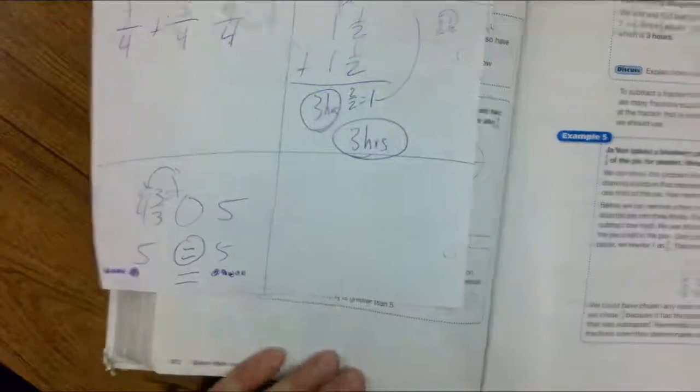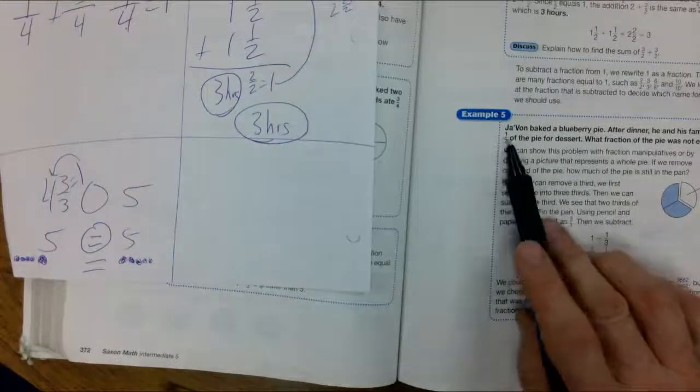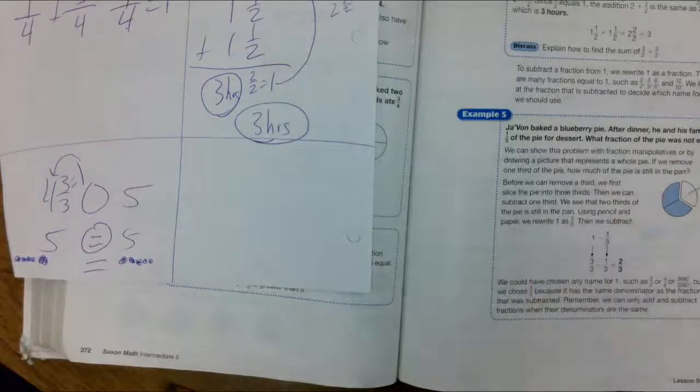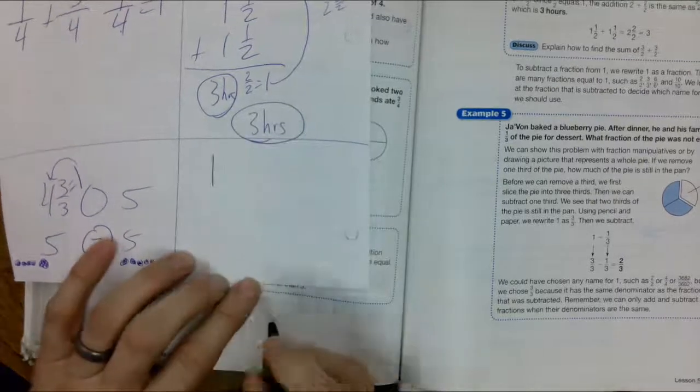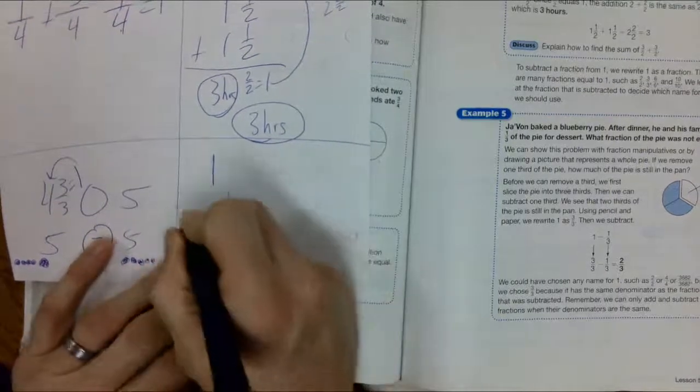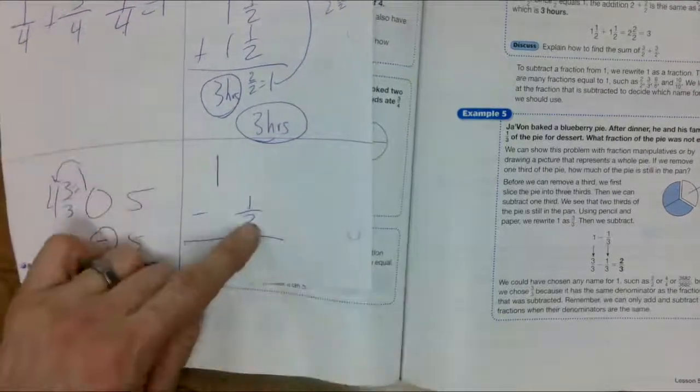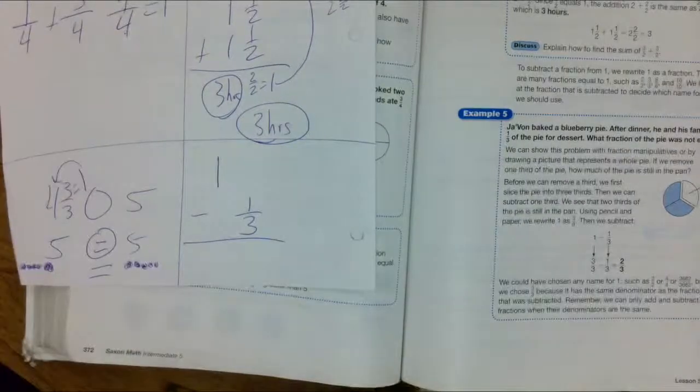All right, now the one that we've been waiting for. J-Bone baked a blueberry pie. After dinner, he and his family ate 1/3 of the pie for dessert. What fraction of the pie was not eaten? So I had 1 whole, and I'm going to subtract 1/3. Well, how can I subtract a fraction from no fraction? I'm going to have to borrow.